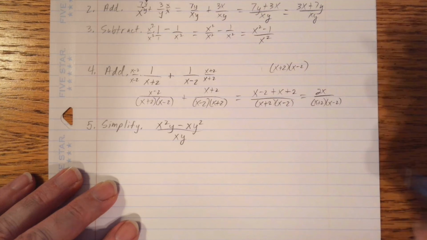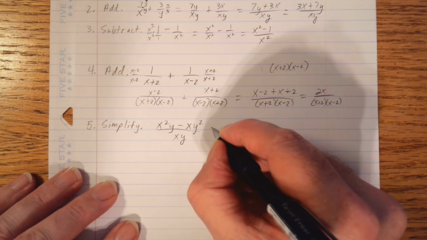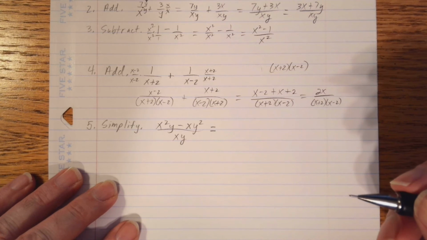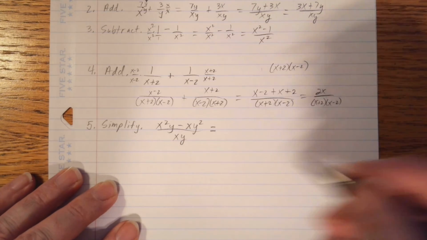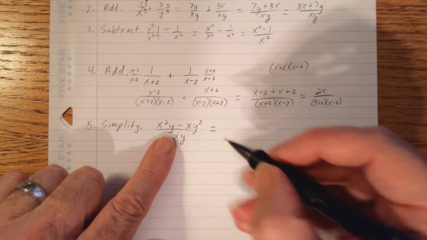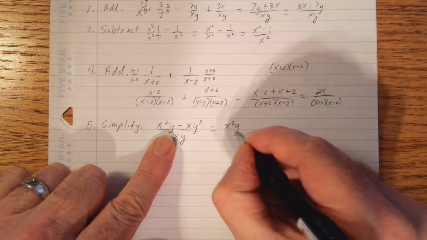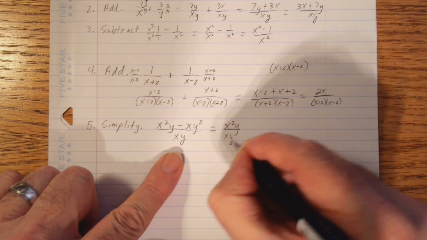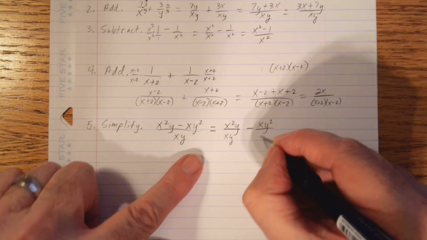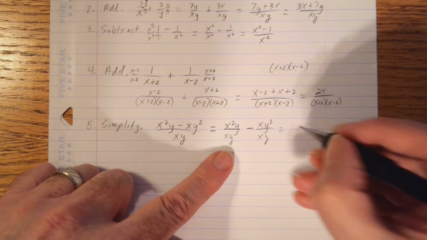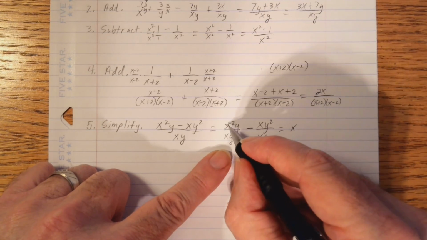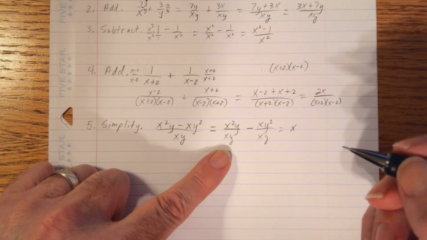Alright, last problem. We actually did this in the previous video if you watched the one with radicals. We can write this as two terms, x squared y over xy minus xy squared over xy, and you get x, because the y's cancel, and x squared over x, that's just x.